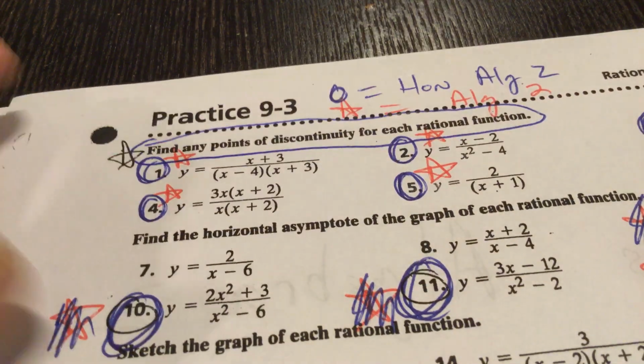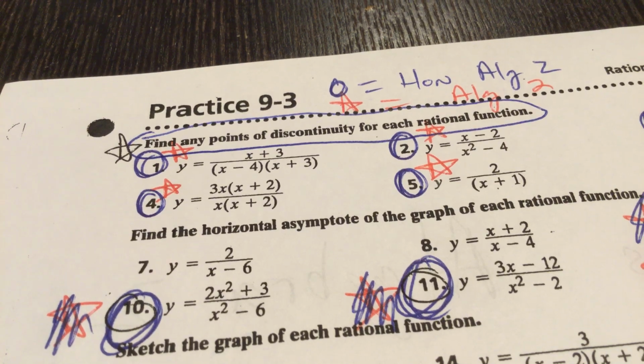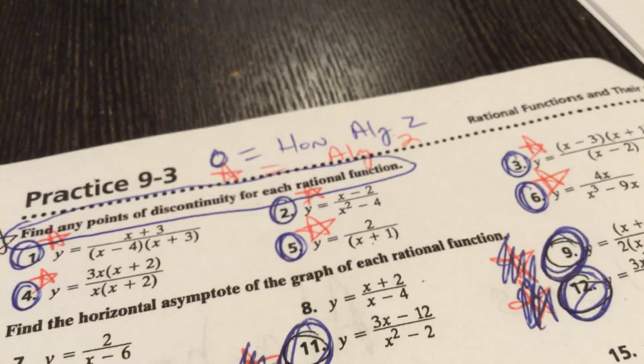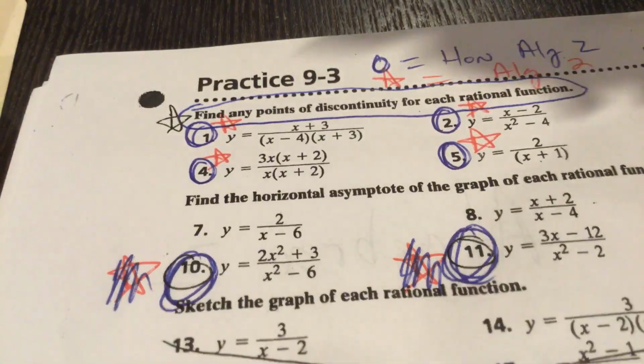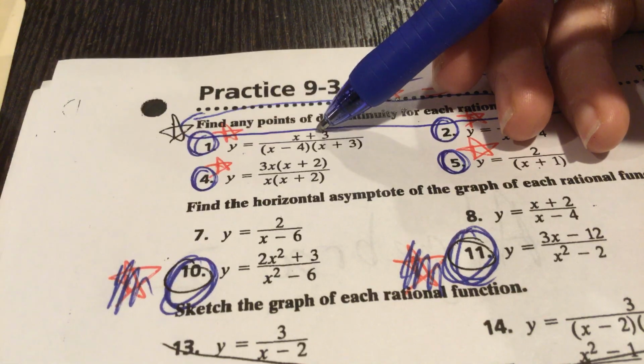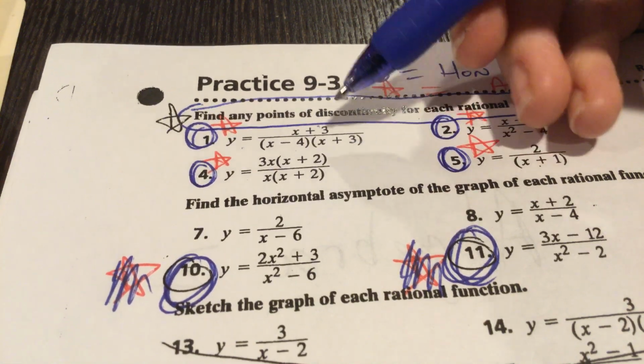So again, pause this whenever you need to. That's what you're going to write down at the top of your page. Find any points of discontinuity for each rational function. Now, the ones that are circled, Honors Algebra 2 is going to do. The ones that are starred, Algebra 2 is going to do. So look, you guys are all going to do the first 6 together. So you're going to write y equals (x plus 3) divided by (x minus 4)(x plus 3).